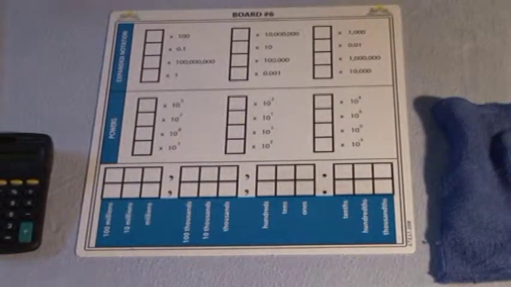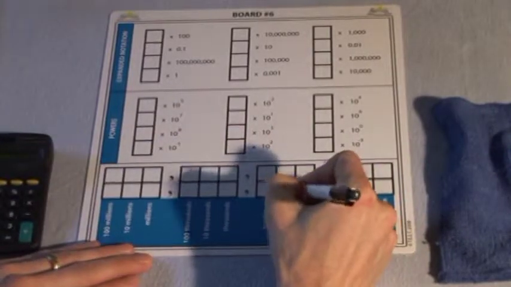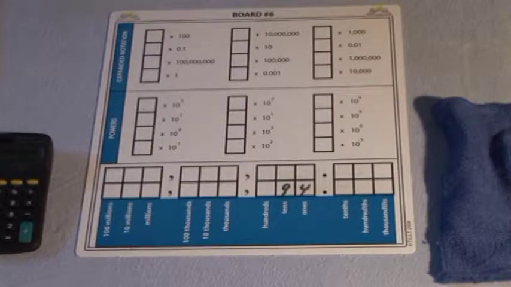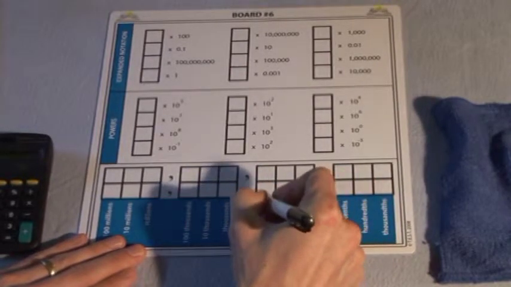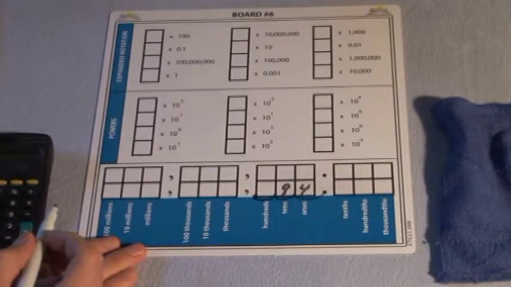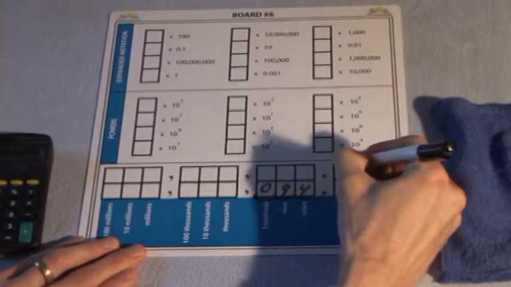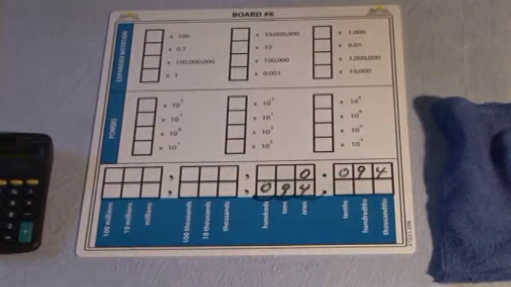We can do the same thing with the second example, 94, and if we want to multiply that by 10 to the negative 3, we just move the decimal place 1, 2, 3. Notice that we're missing a placeholder, so we add a 0. And so we can put that up here in this second row from the bottom: 0 and 94 thousandths.